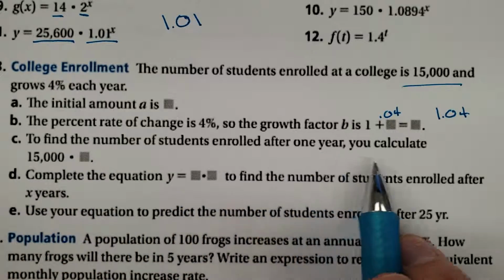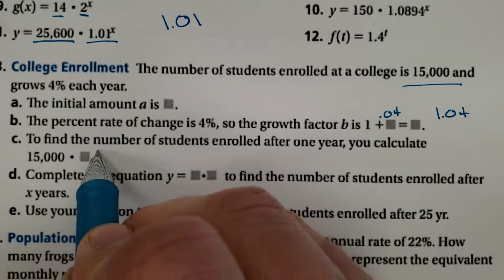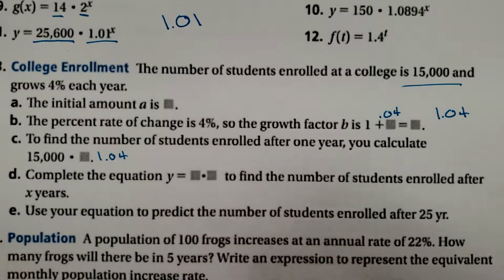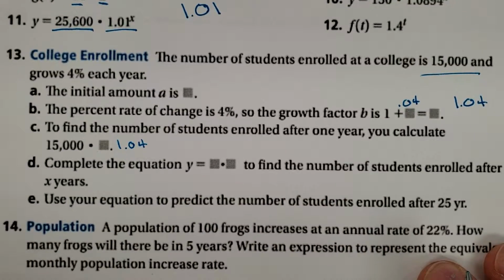Find the number of students enrolled after 1 year. You would just multiply it times 1.04. I kind of like this one. It's really breaking this stuff down for you.